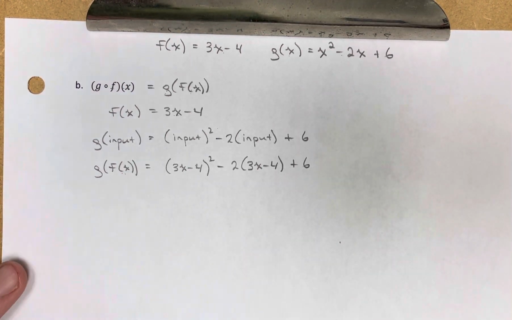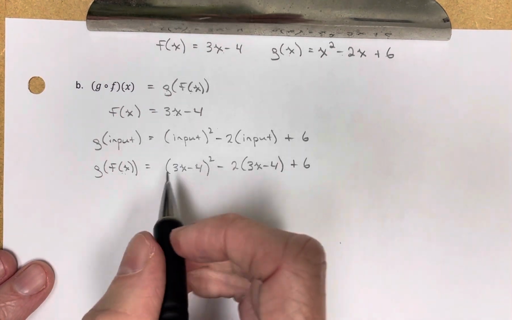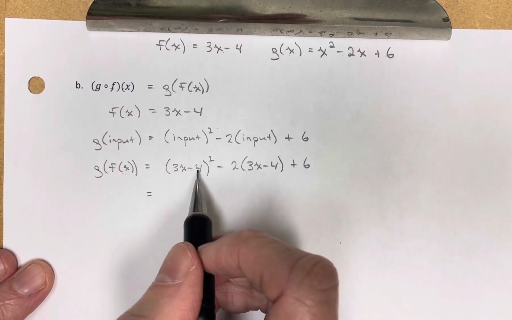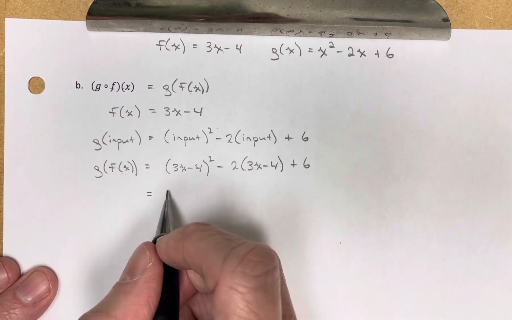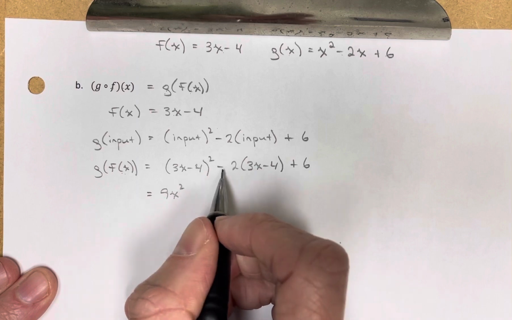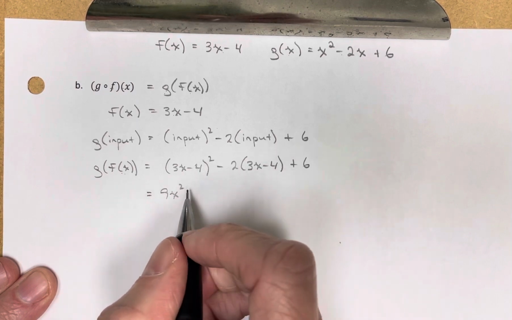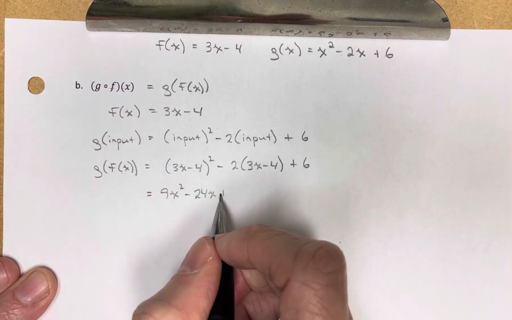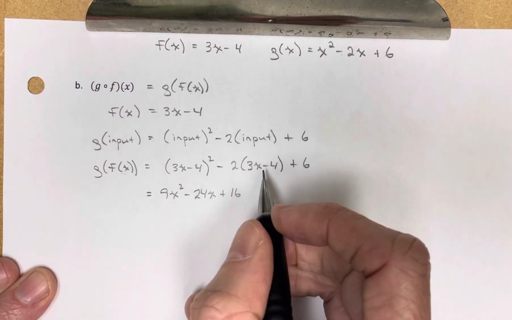And now it's just a matter of doing some math. I did not write all this out. We could expand this first, but I have the answer. This is 9x squared. You might want to expand that first before you multiply so you can see it. Minus 24x plus 16. I'll then distribute.